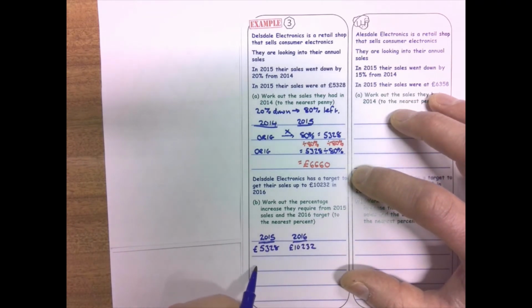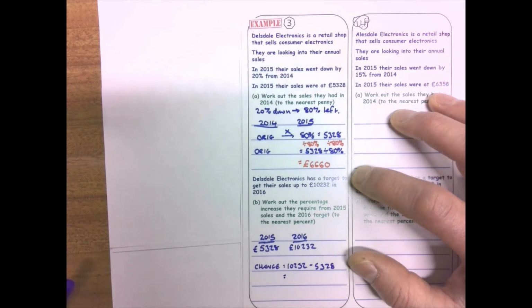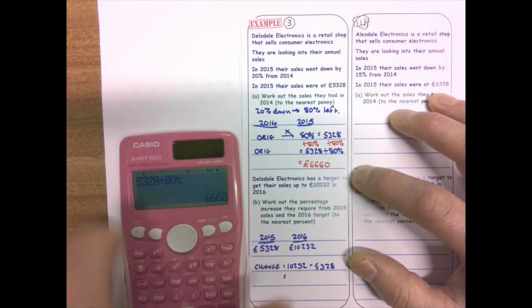10,232. So the change is 10,232 take away 5328, which is, just get the calculator out for that, 10232 take away 5328, that's 4904.